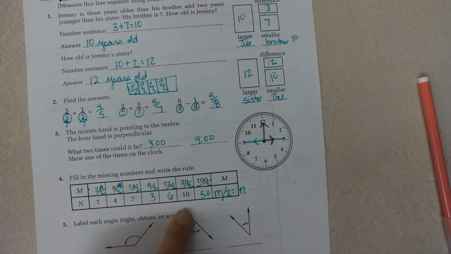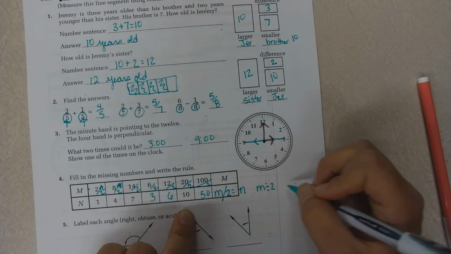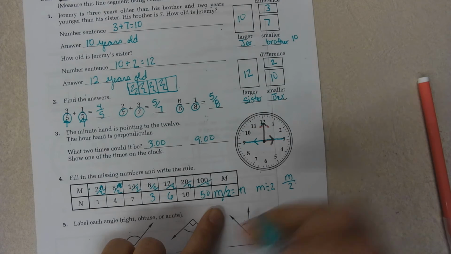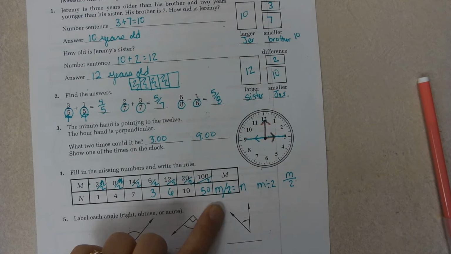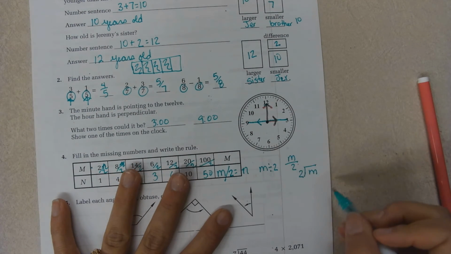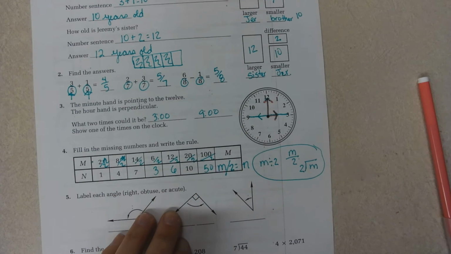Another way that you could write this is m divided by 2, or m, like your pretty fraction, or m divided by 2. Any of these say the exact same thing.